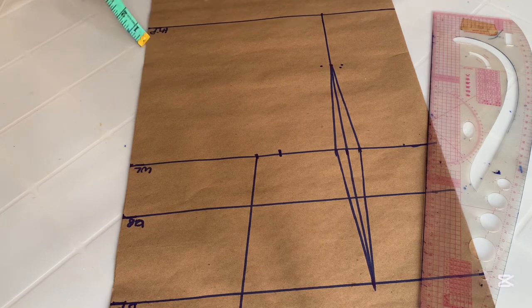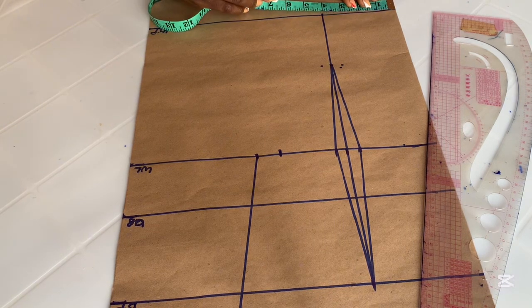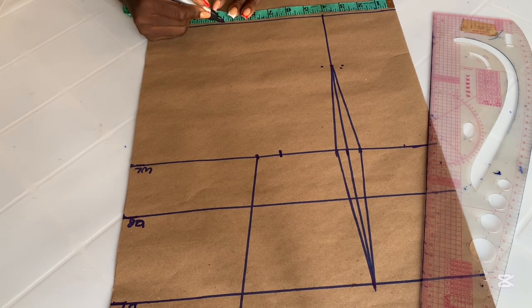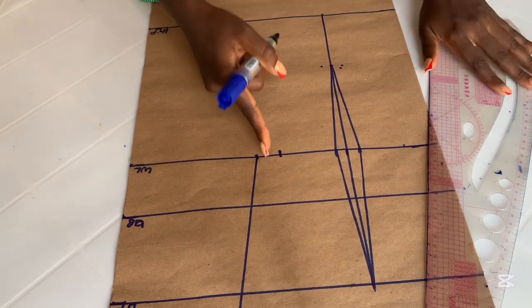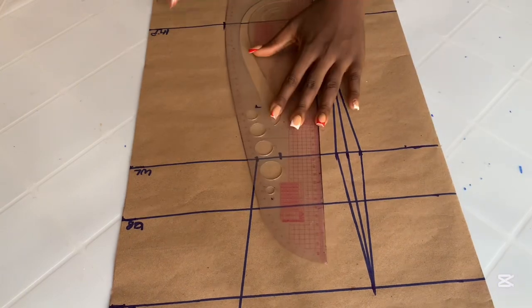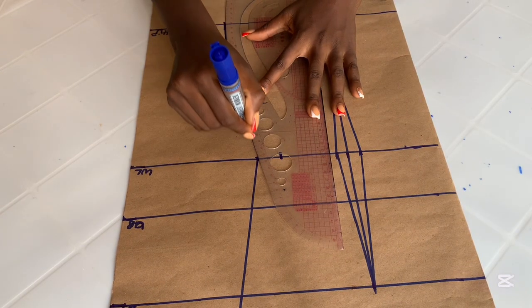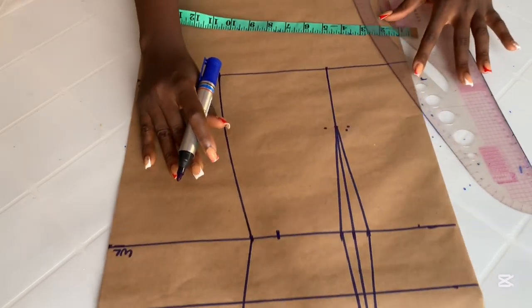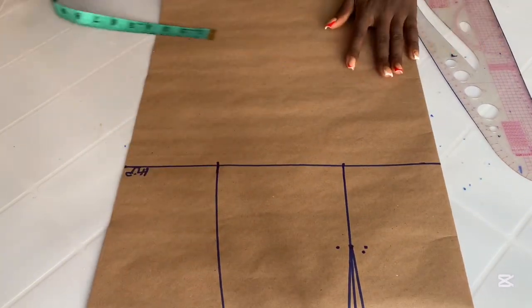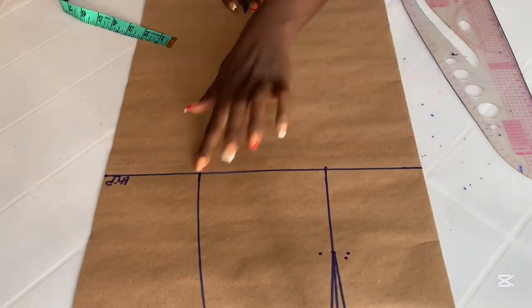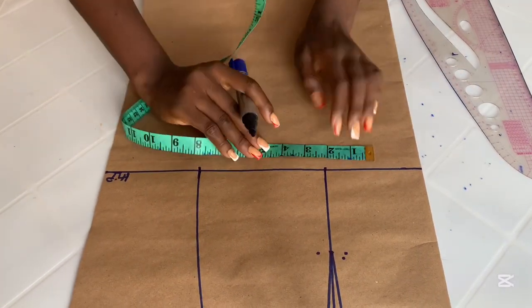We are going to put our hip measurement. The hip I'm working with is 38. So 38 divided by 4 is what? 9.5. So this is our hip. We're going to connect it down to this place. So this is what we do. Can you see? So now on this part we are going to measure what we have here. So what we have here is what?